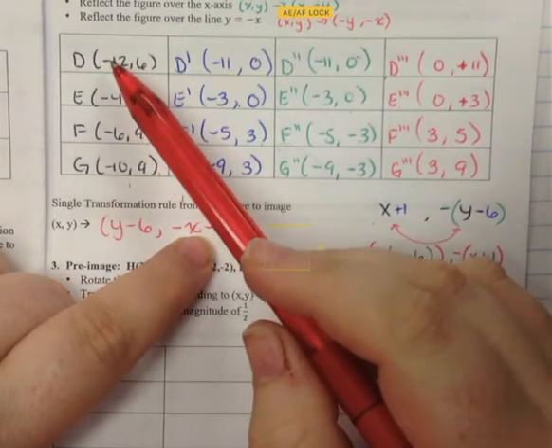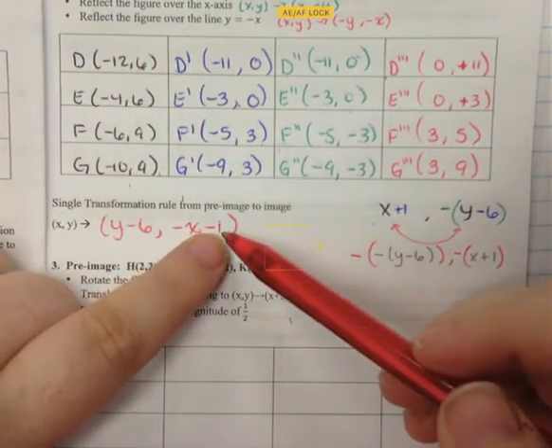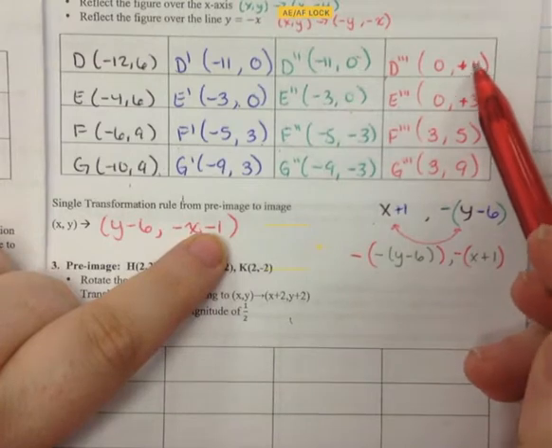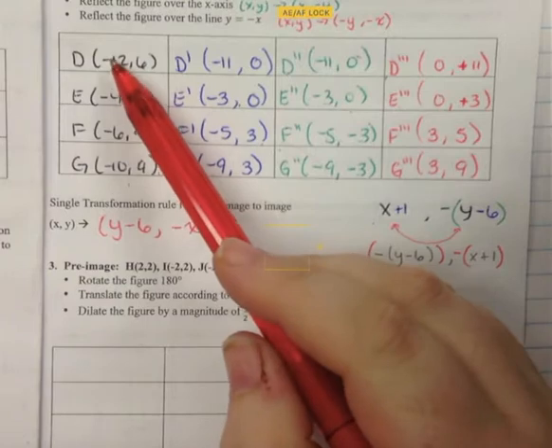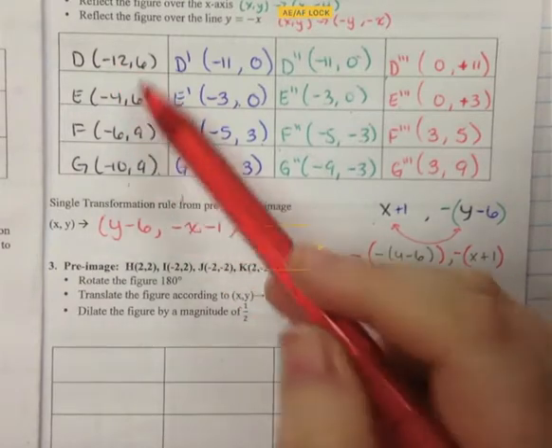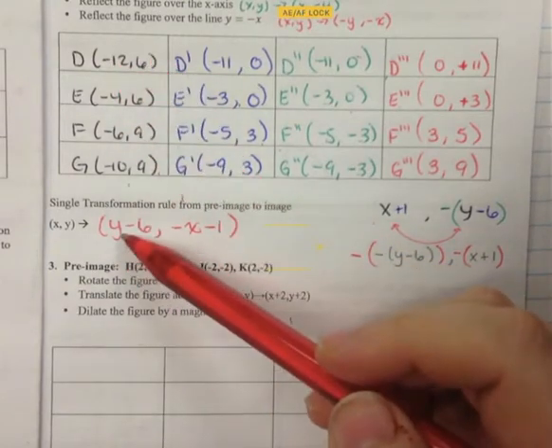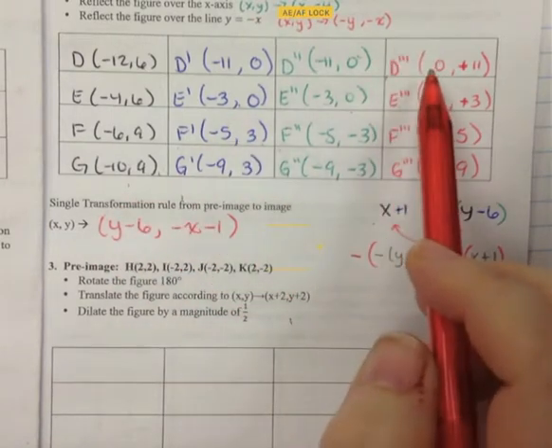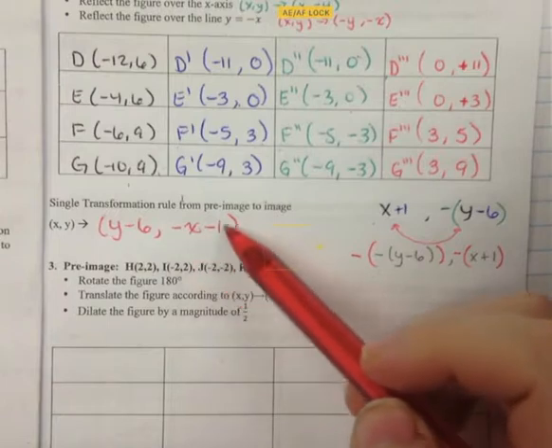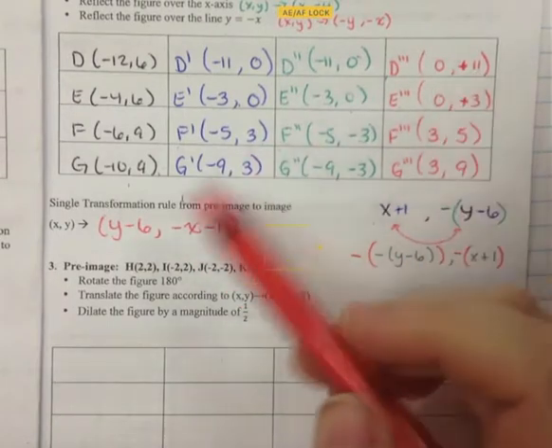So negative times negative 12 is positive 12, minus 1 is positive 11. So that works. So again, we put in our preimage x to the x and the y to the y, and we got out the location of our image coordinates. So the front and the back.